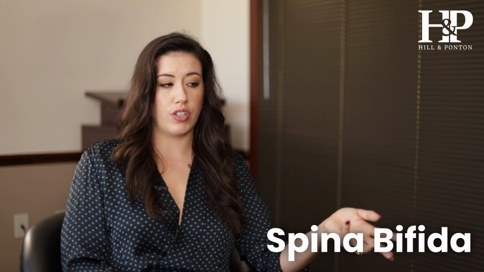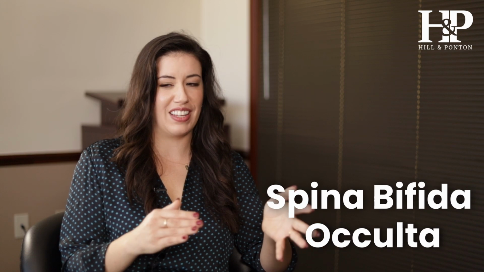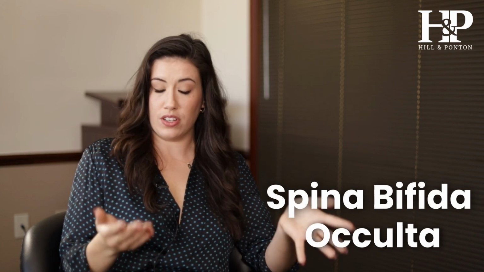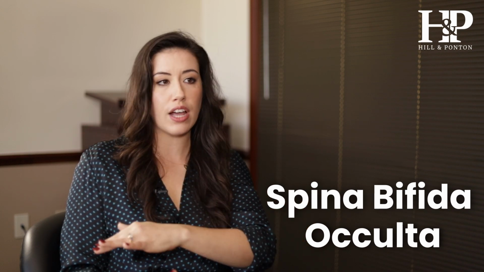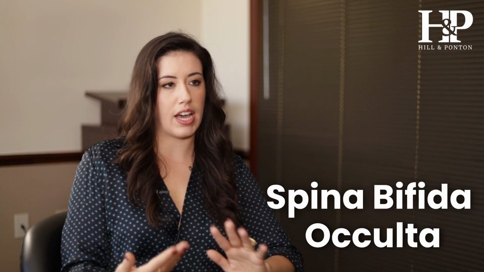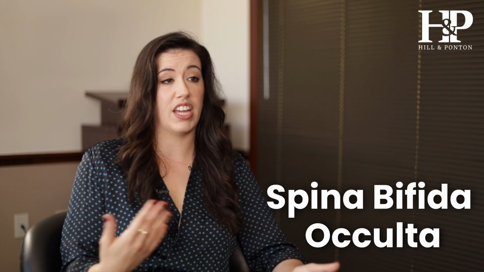Right. There's also a third form, which doesn't really affect day-to-day life. It's called spina bifida occulta, which just means hidden spina bifida. That is when the neural tube doesn't close, but it's not apparent. There are no marks, there's no sac formed, there's no indication that there's any kind of defect. It's usually just discovered in adulthood or late childhood.